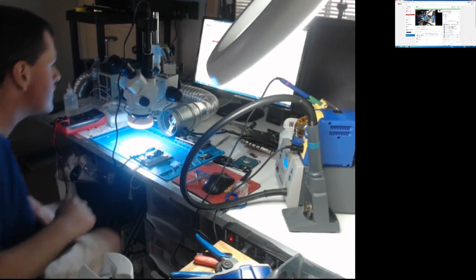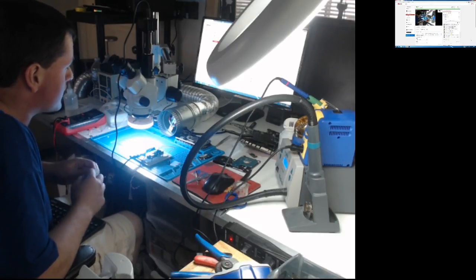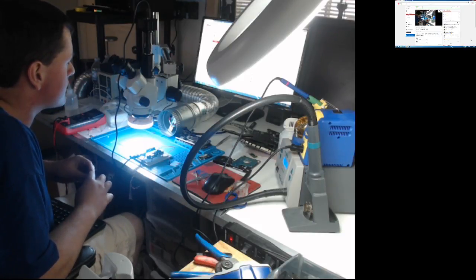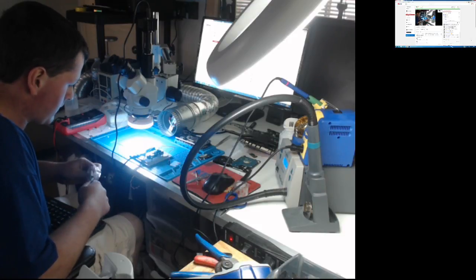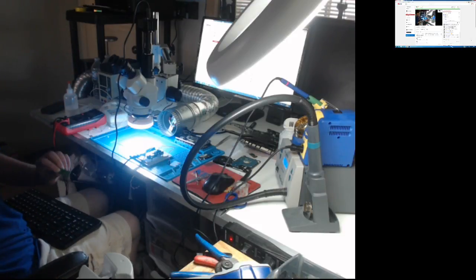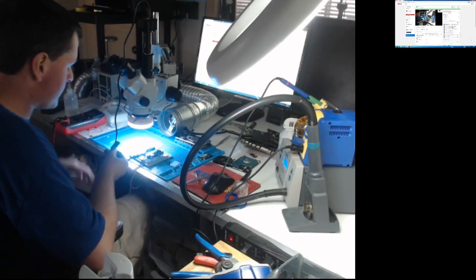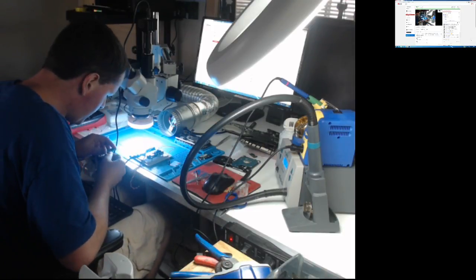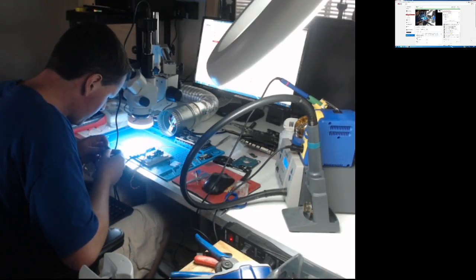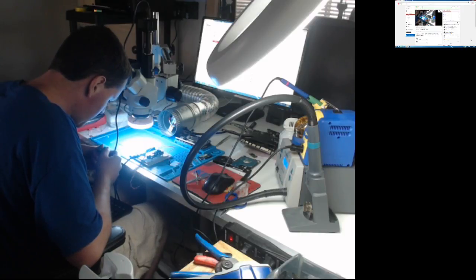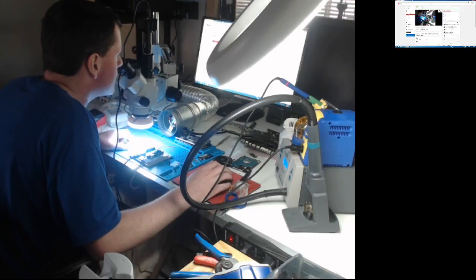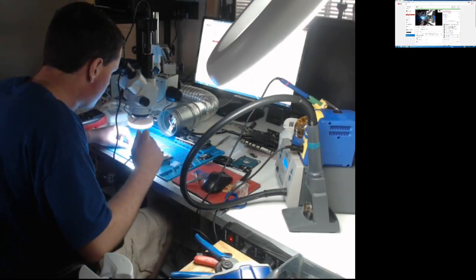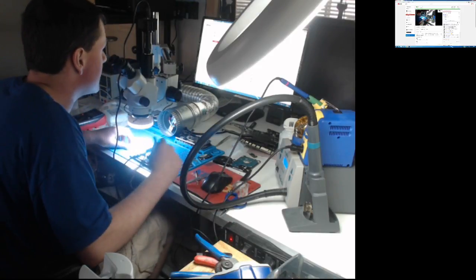So yeah, we're just gonna solder the pins in. Okay, so again, I wish I had more USB ports. So you guys are gonna have to miss out on Microscope for today.